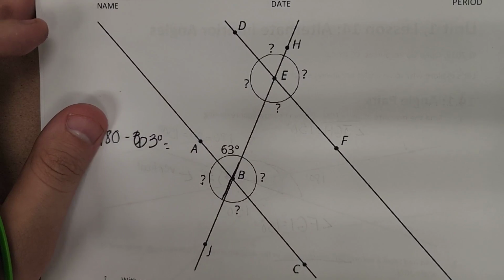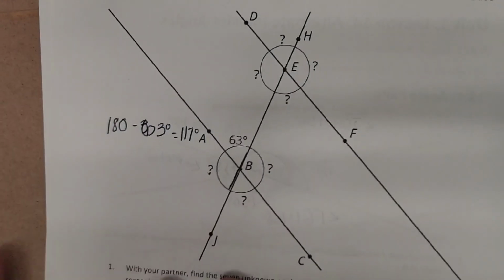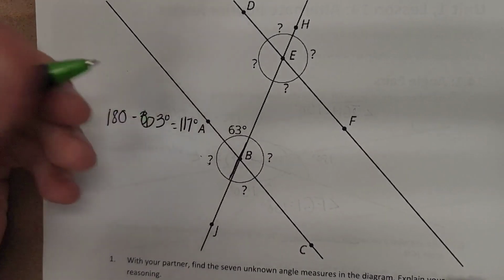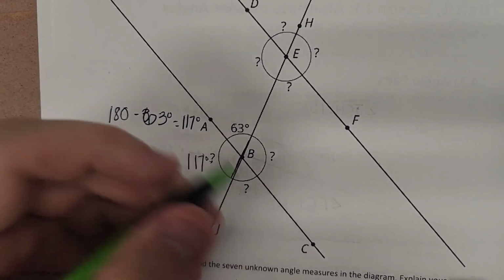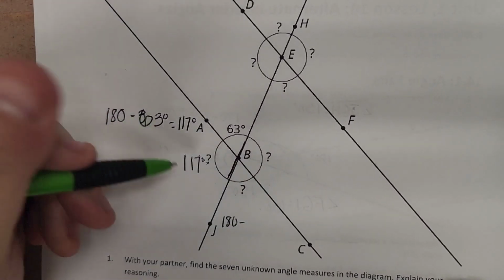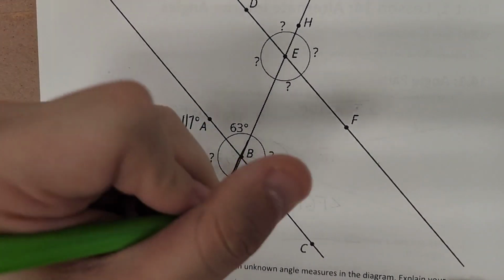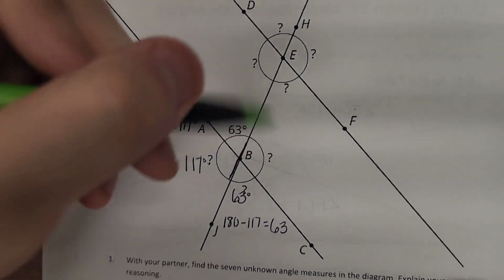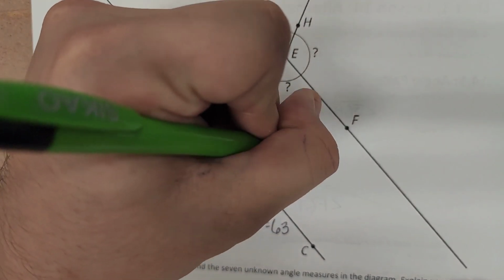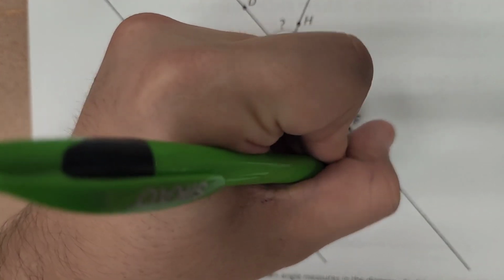Okay, and I'm putting that in my calculator. 117. Awesome. So if this is 117, what is this angle going to be? How would I find it? Well, I would do 180 minus what's given. 180 minus 117 is equal to 63. Look at that. And then how would I find this angle? Well, I'm given 63, so 180 minus 63 gives me 117.